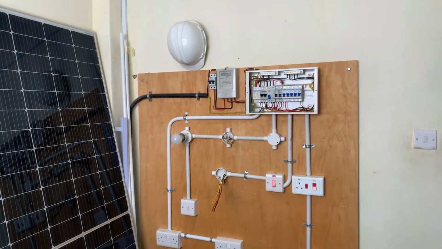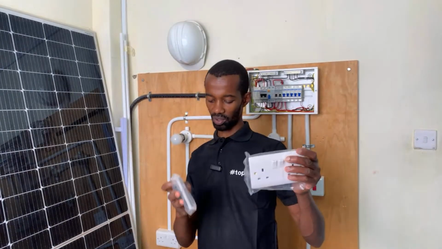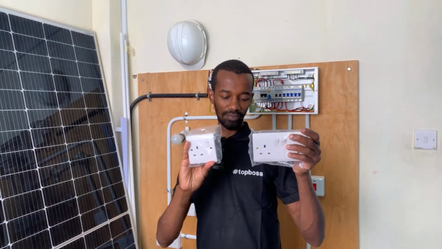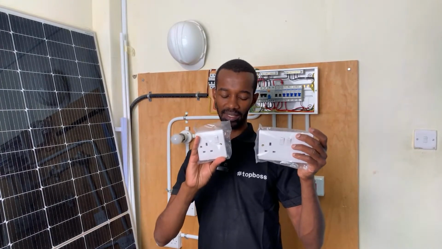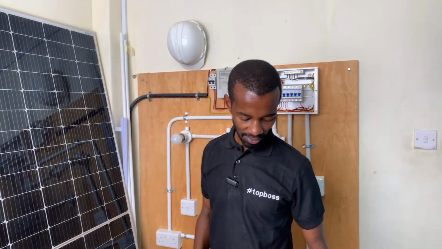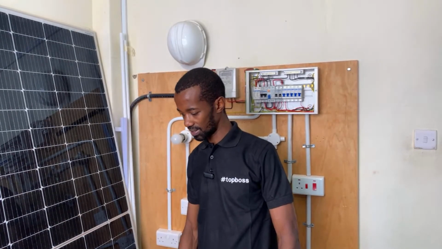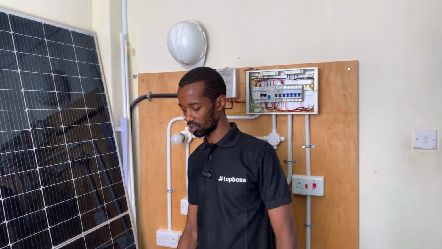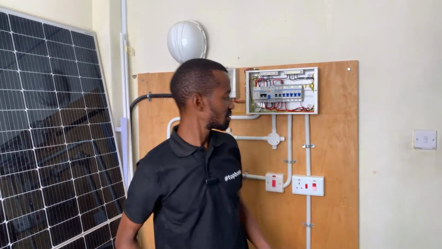Do you refer to the double ones as double, or is it twin sockets? So even if you connect double or twin and a single and have the wire in a ring or radial, it is still defined as either a ring circuit connection or a radial circuit connection. All right. So that is that.